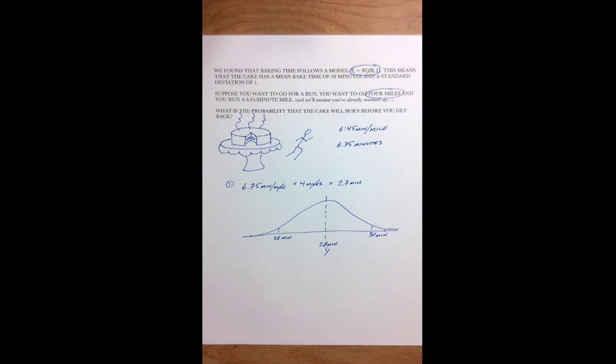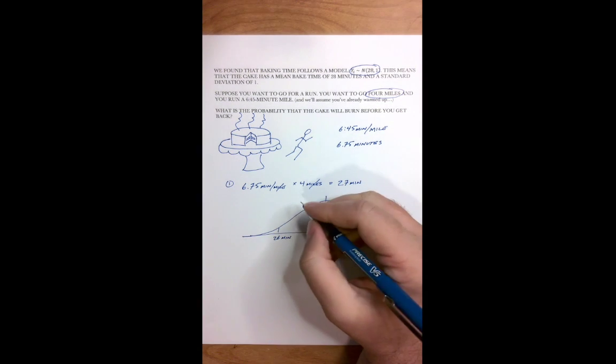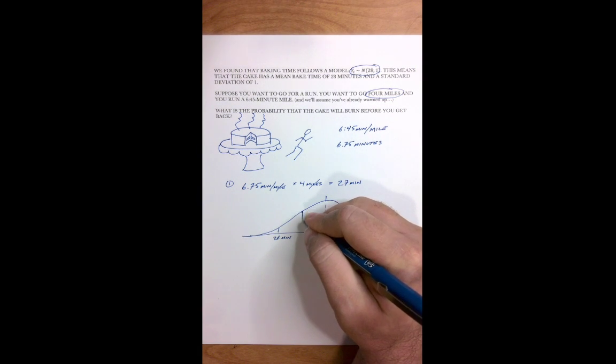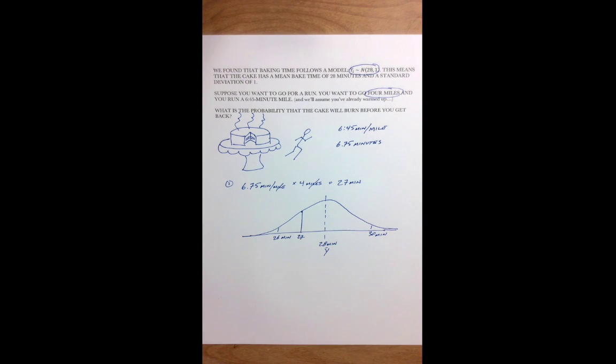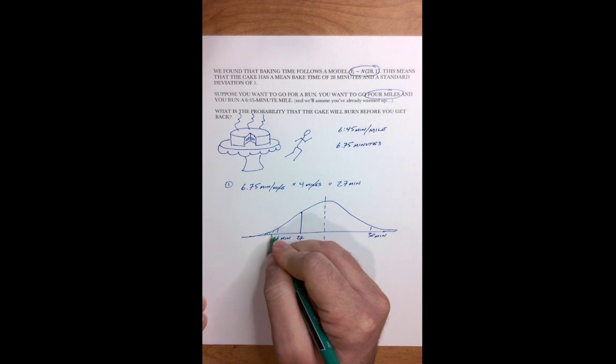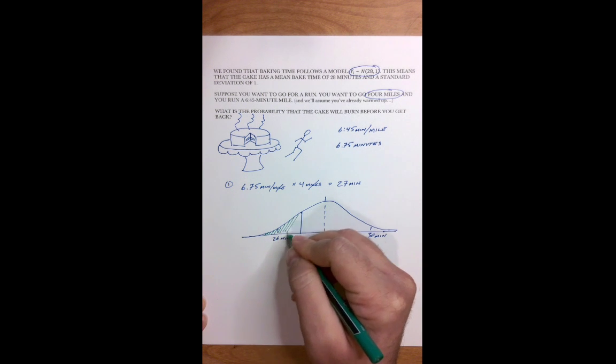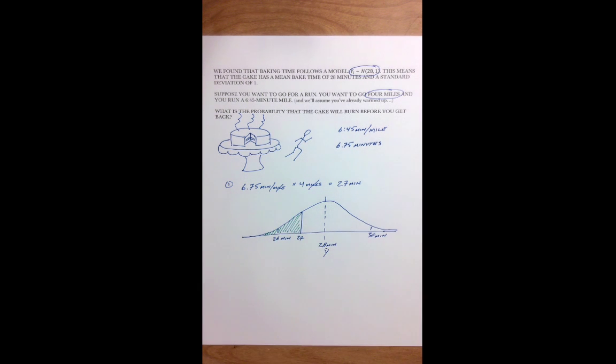But now we're trying to do something a little bit different. We're trying to figure out what is the probability that at 27 minutes, right here, what we want to calculate is the probability that the cake is done before that 27 minutes. So we're trying to find the area under the curve highlighted in green this time.